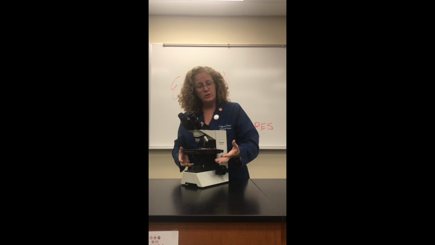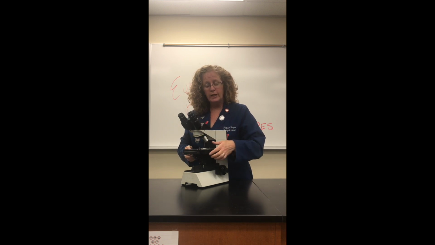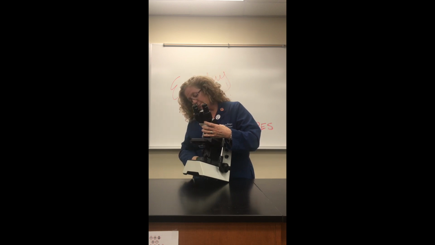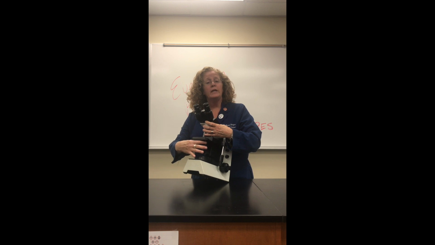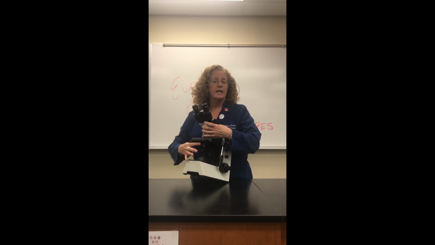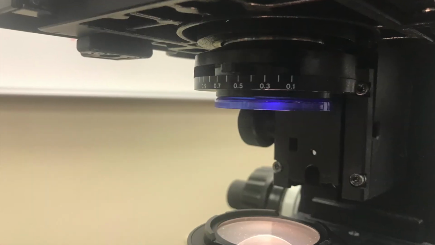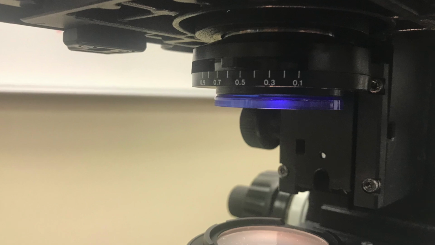There's a hole in the stage which light will shine through, and underneath the stage down here is called the condenser. On the condenser, we'll move this up so you can see it. The condenser here, we control the intensity and we also control the contrast. So there's a lever here to move back and forth. This will control the contrast and the intensity of the light that's coming through. Below that is our light source. This is where the light will be coming from.